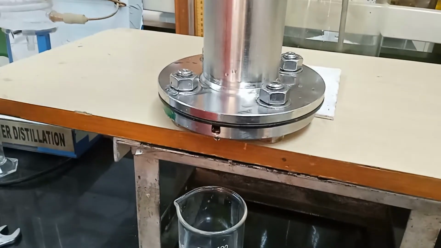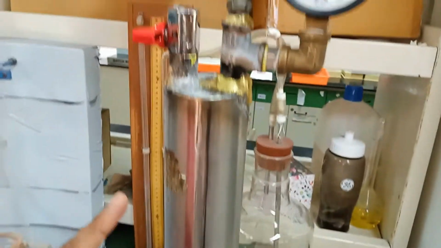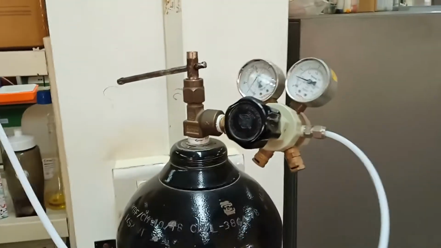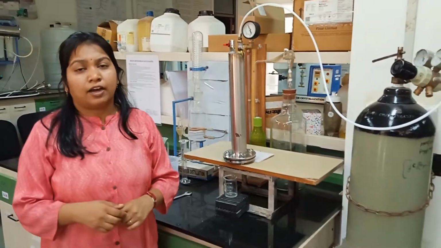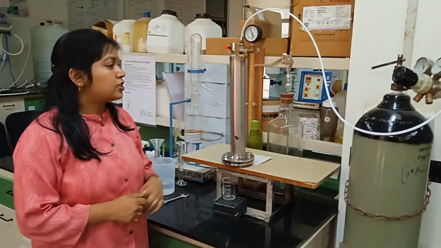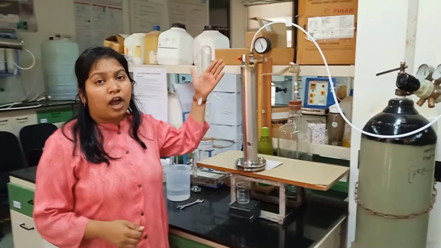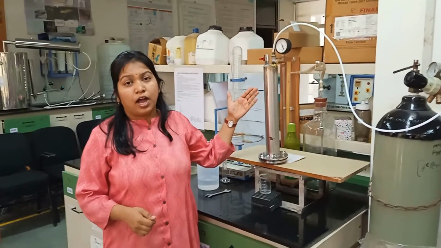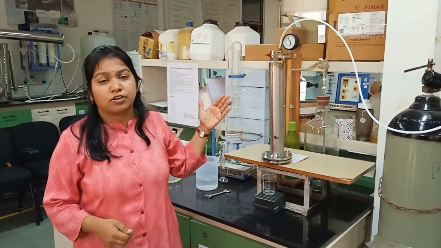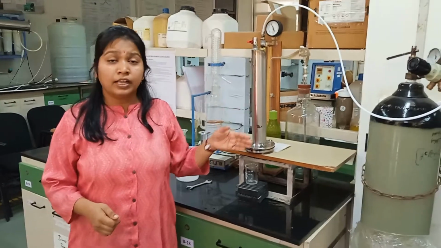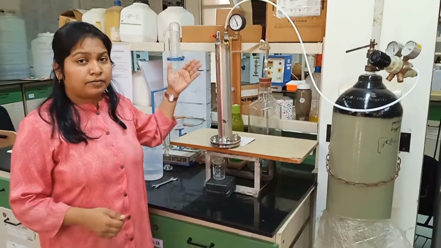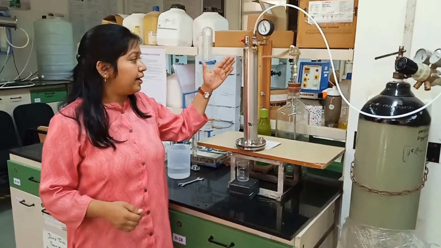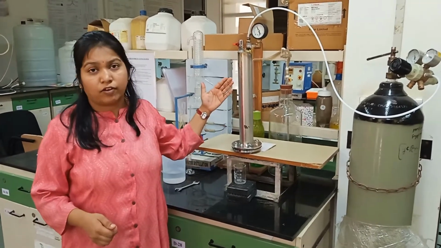We put pure water here. We require the pure water flux at 250 kilopascal pressure, and we take some volume at 5 minute intervals. After 1 hour we replace this DI water with contaminated water like humic acid, BSA, oily waste, or some dye, and from that we calculate the rejection. Then we also calculate the fouling study of the membrane. This is dead-end filtration, useful for the ultrafiltration setup of the membrane.